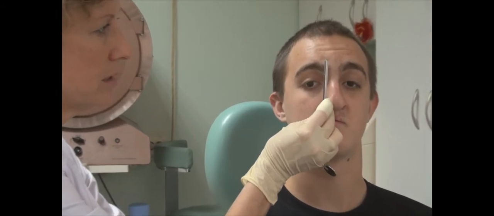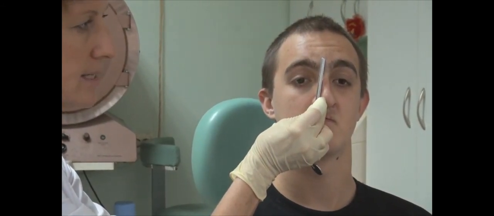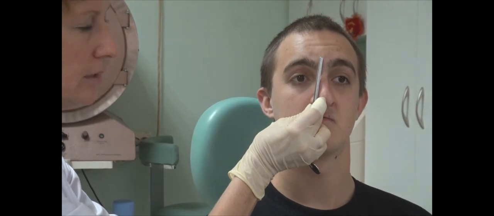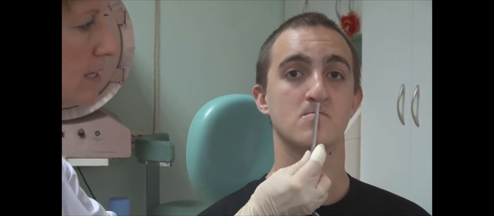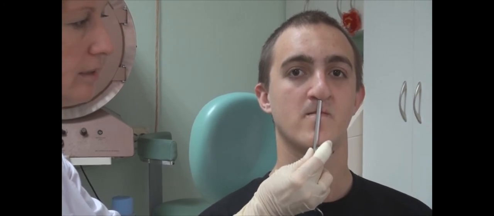It's necessary to measure the height of the middle and the lower facial height from the points on the face: from ophrion to subnasion, it's the middle facial height, and from subnasion to gnation, it's the lower facial height. In a normal patient, these heights should be equal.